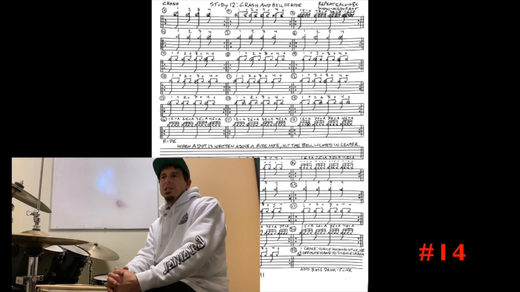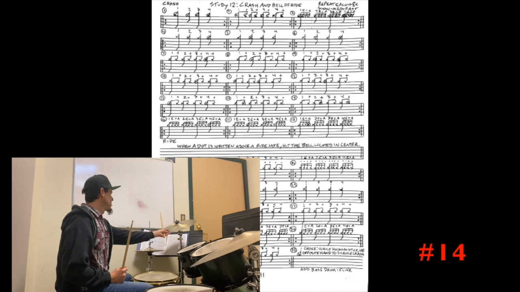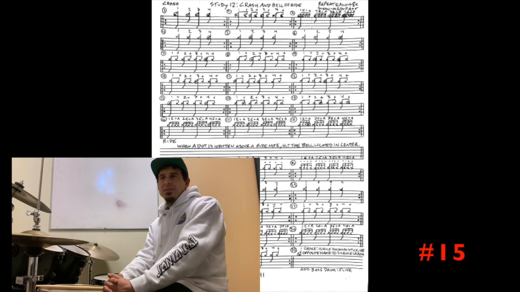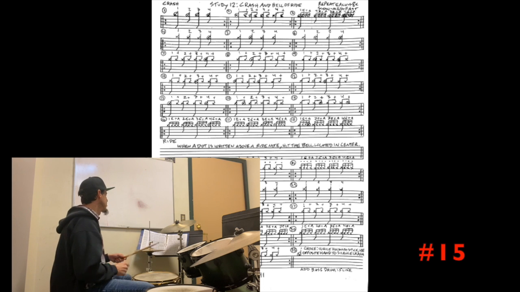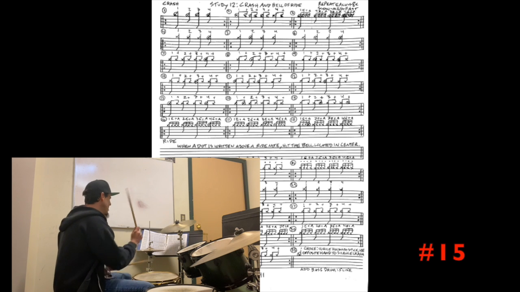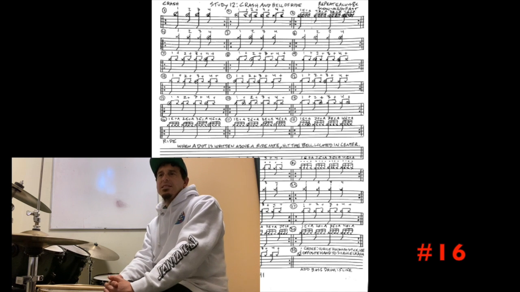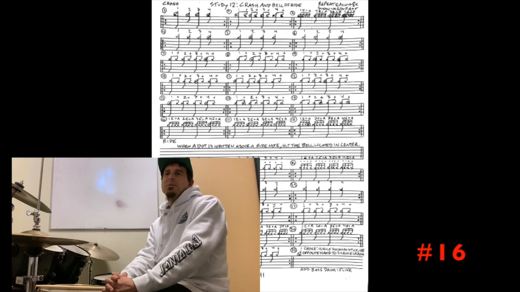Okay, for number 14, we're going to put a crash in on the and of 1. No bass drum or snare with it, just a crash. For number 15, we're going to put a crash on the and of 2 and on the and of 4, and those will just be crashes by themselves. Okay, for number 16, we're going to do a basic 16th note beat, and we're going to put a crash on the downbeat of 4 with our snare.